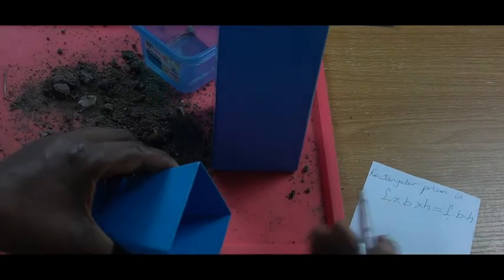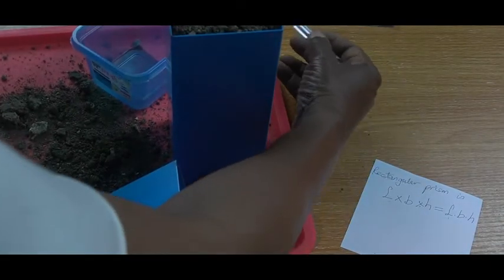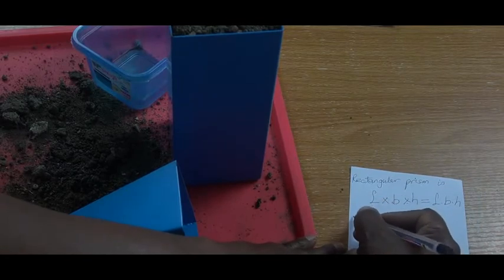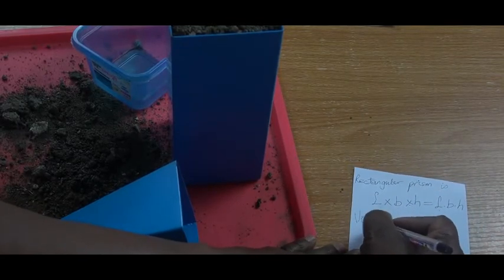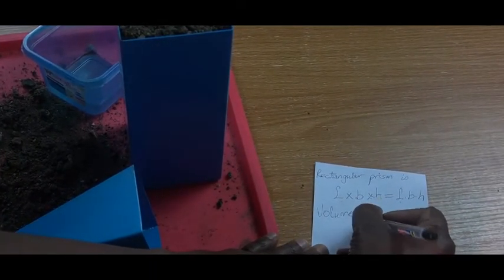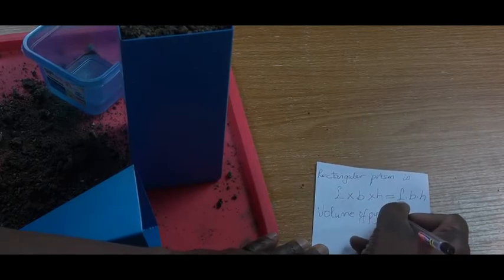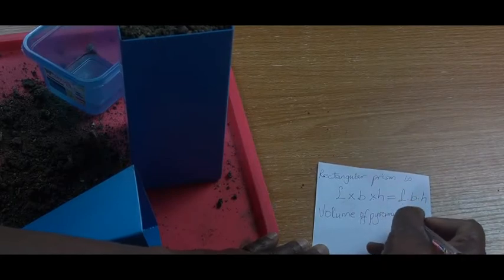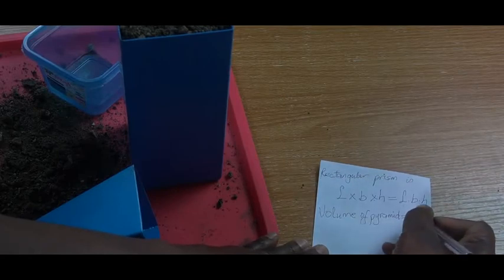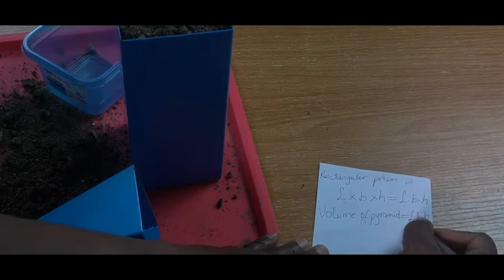So it means that the volume of our pyramid equals the volume of a rectangular prism, which is length times breadth times height, divided by 3.